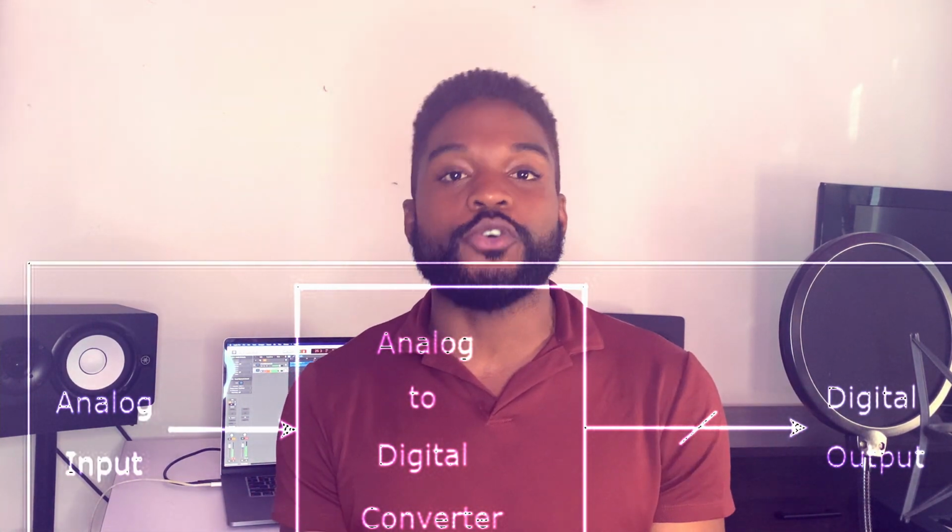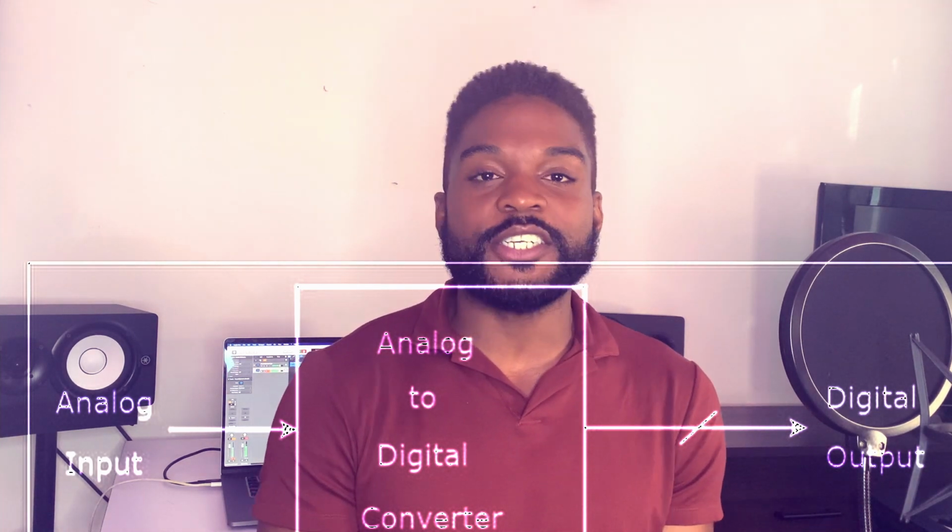All right, guys, so let's get into it, and I'm going to give you a breakdown of how this Apogee comes together, the signal flow behind it, and how it works into your recording software. So, an audio interface is an analog to digital converter. It takes your analog signal, whether it is your vocals or your instrument, and it turns it into digital information for your recording software to be able to read.